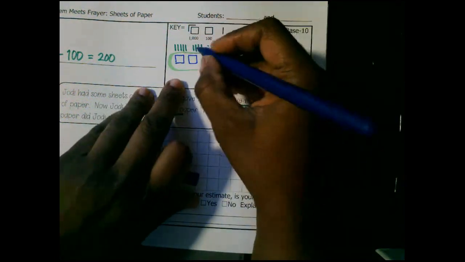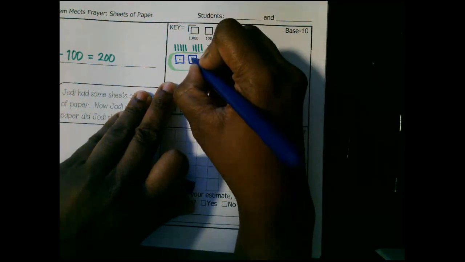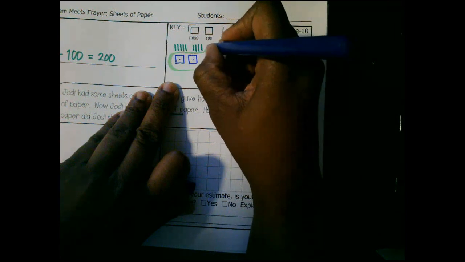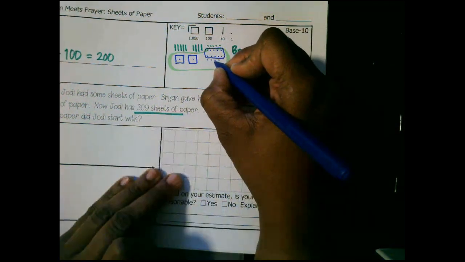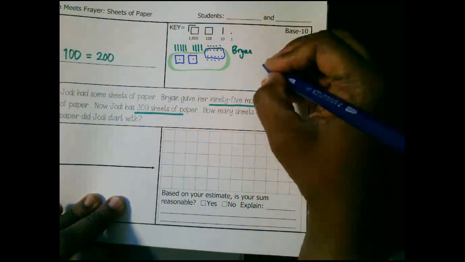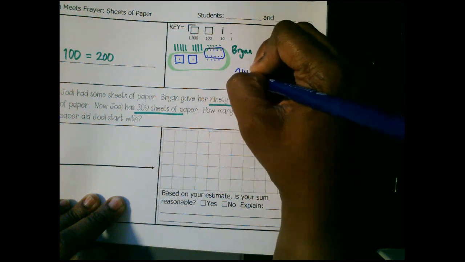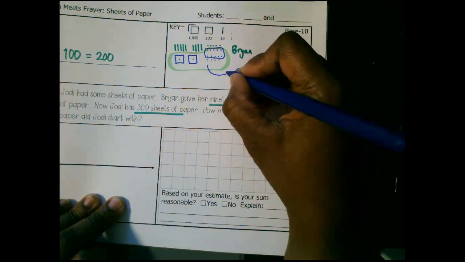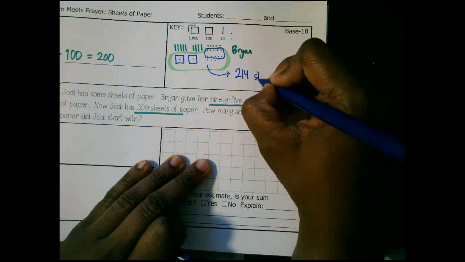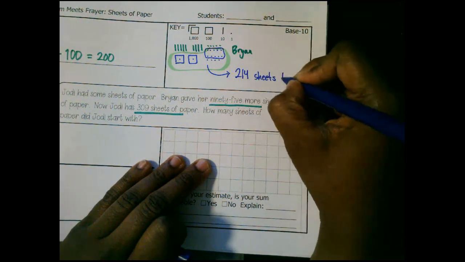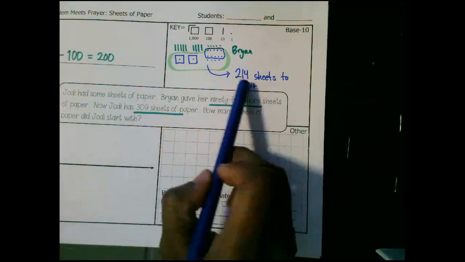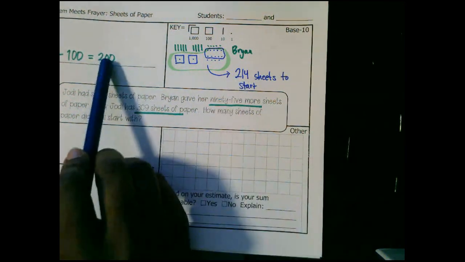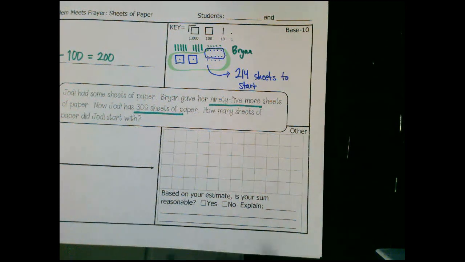So this means that Jody started with 100, 200, 210, 211, 212, 213, 214. So Jody must have had 214 sheets to start. And 214 to the nearest 100 is 200, so my answer makes sense.